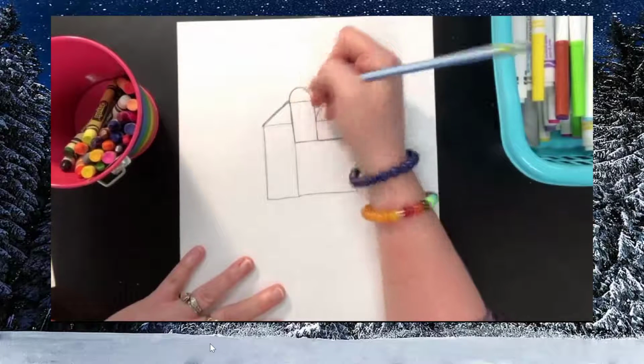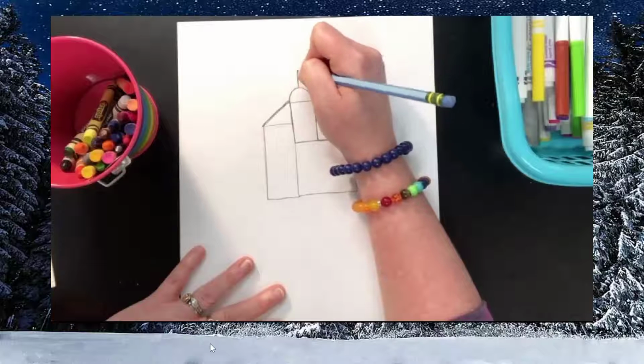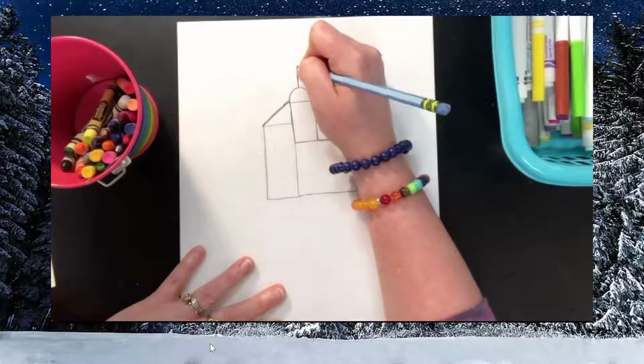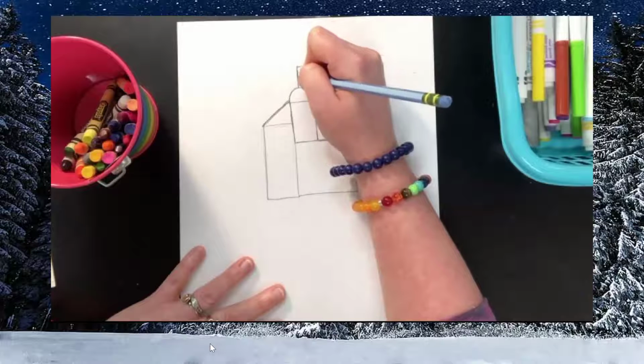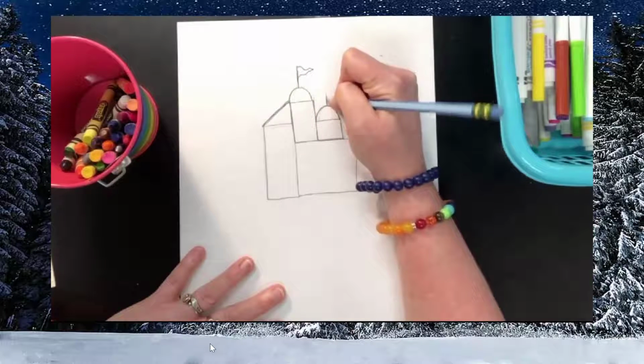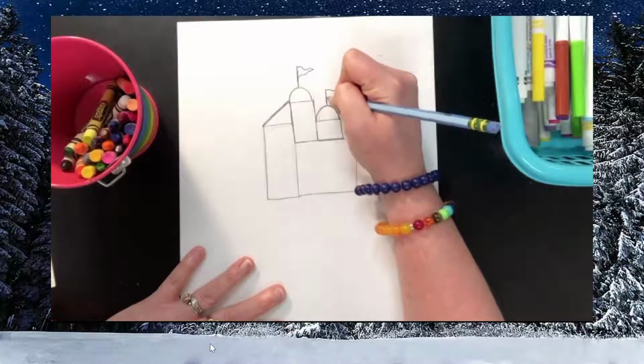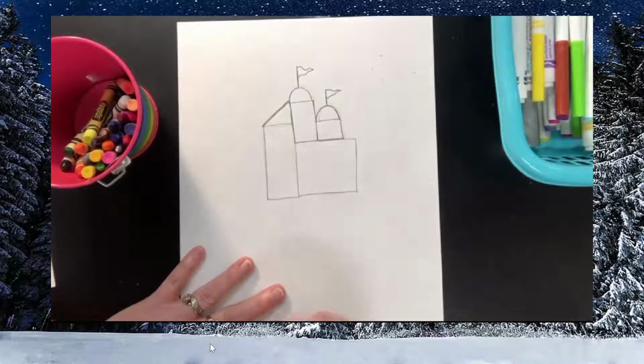Like, do I want to add something to the roof of my tree house, like a chimney? I'm going to add a little flag because I kind of wanted mine to look a little bit like a castle. So I thought it would be fun to put little flags on the top.